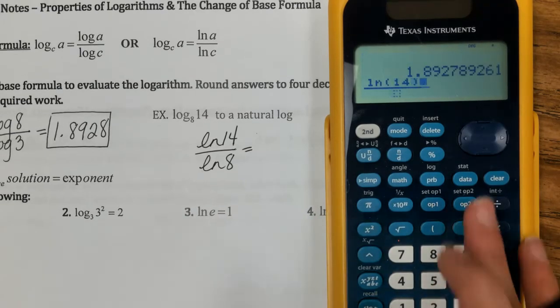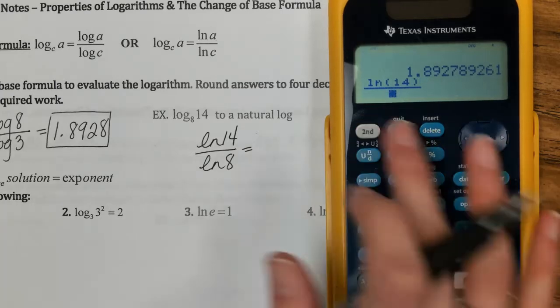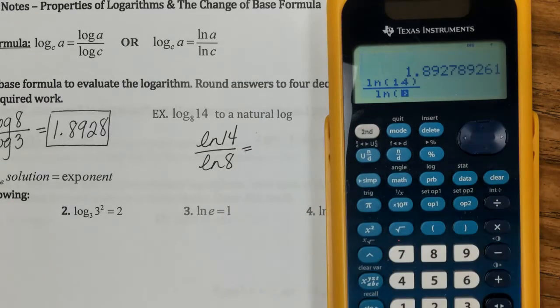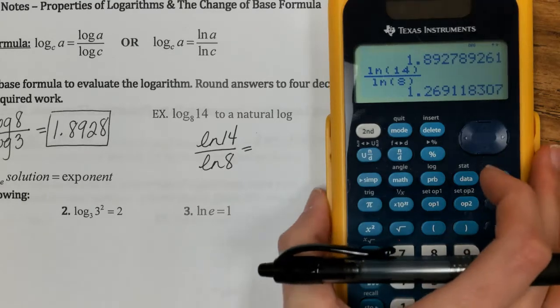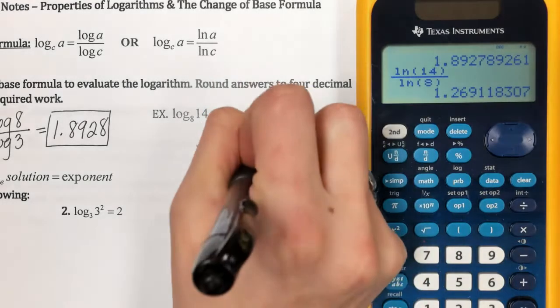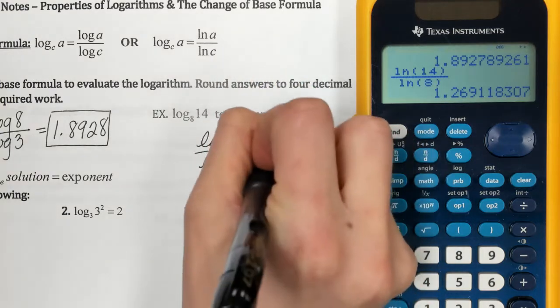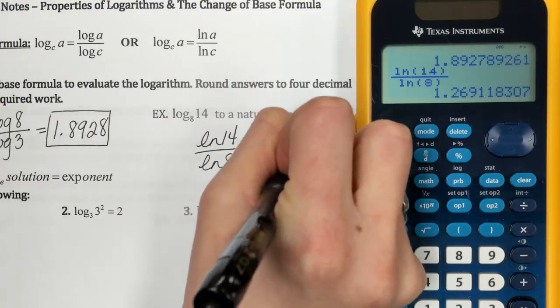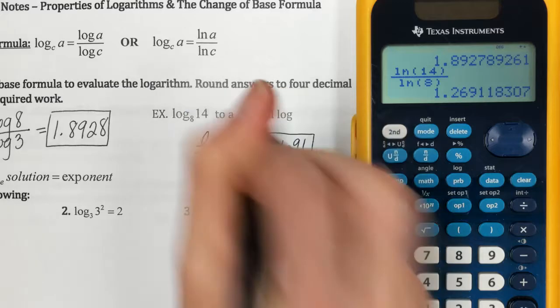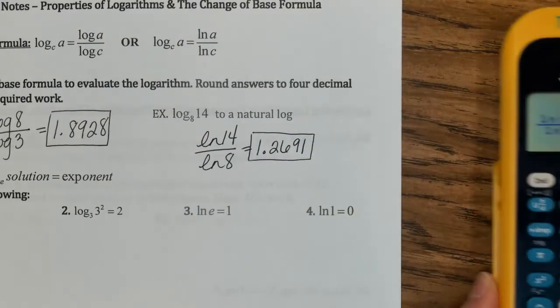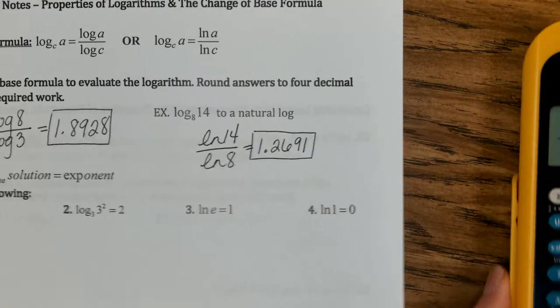And then you treat it the same exact way. So I would get 1.2691. Did y'all get that? Y'all are good? So that's really simple.